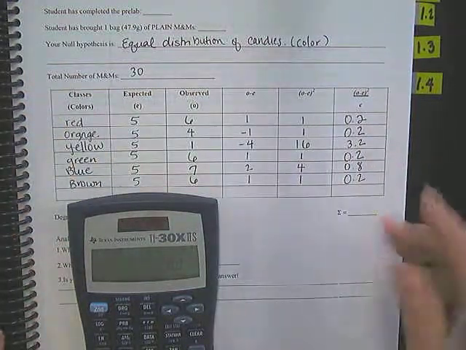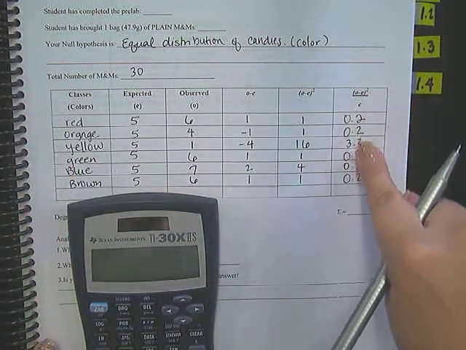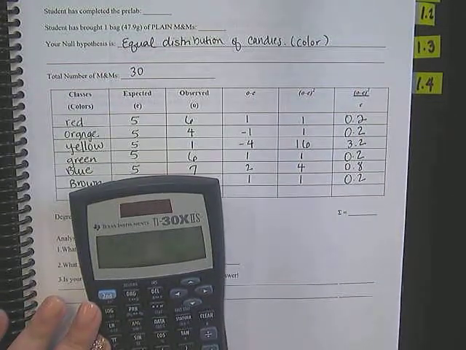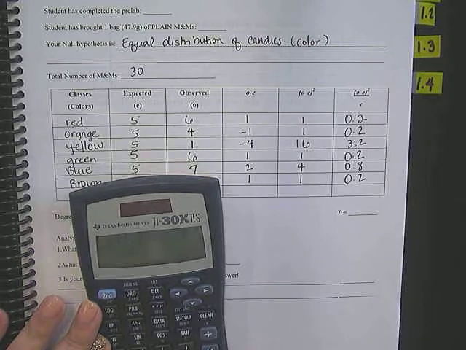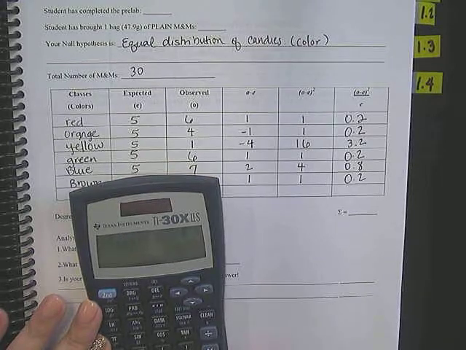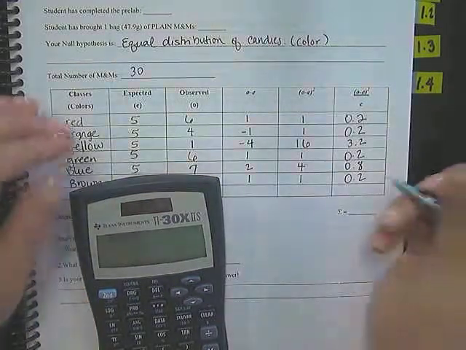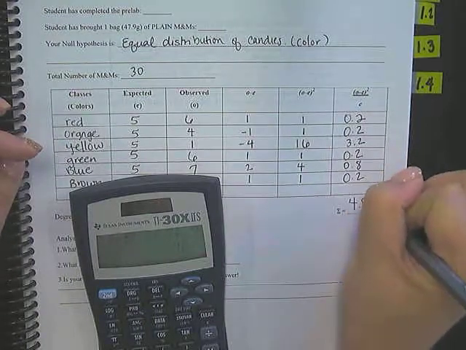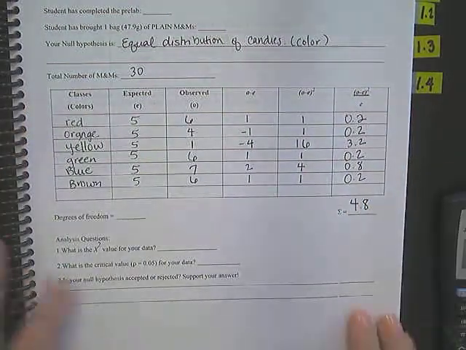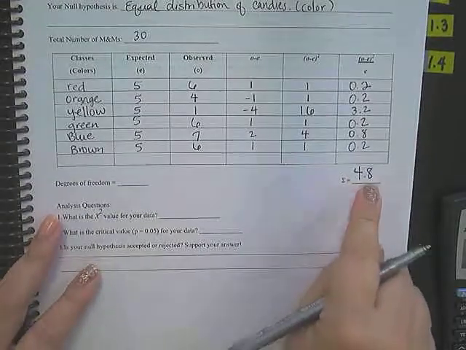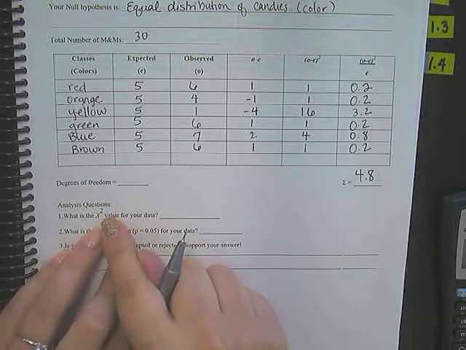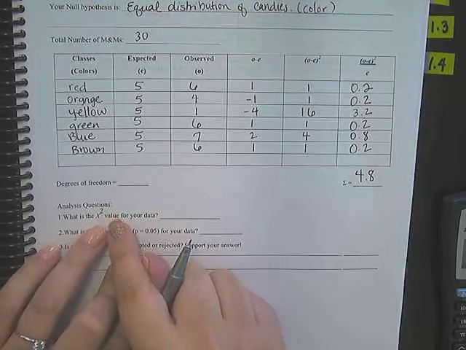Then for your chi-square, you're going to add all of these numbers up, and this comes out to 4.8. That is the sum, and the sum is the chi-square. Do not take the square root. Do not square this number.